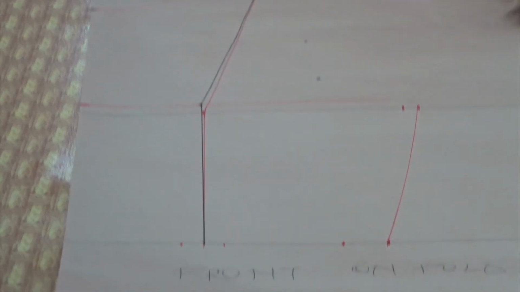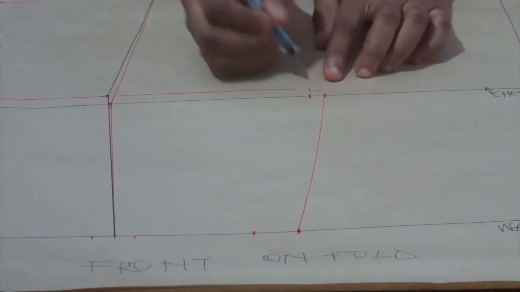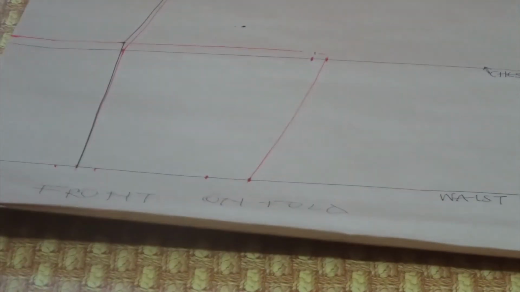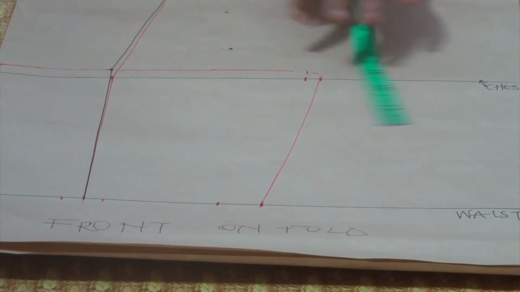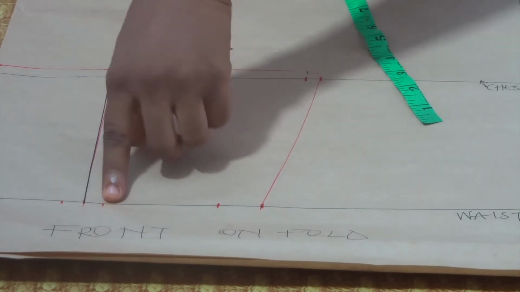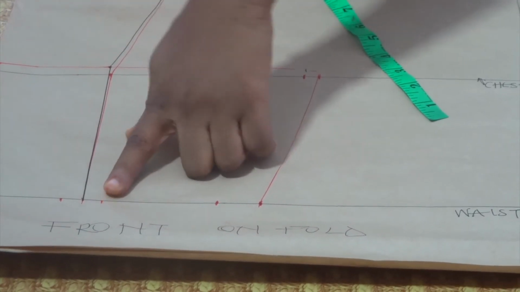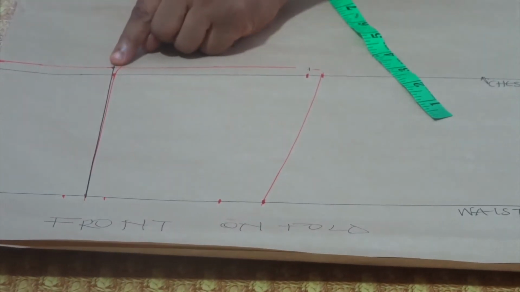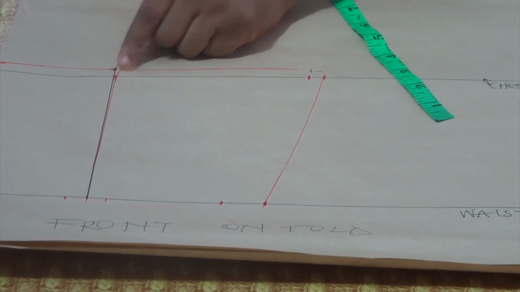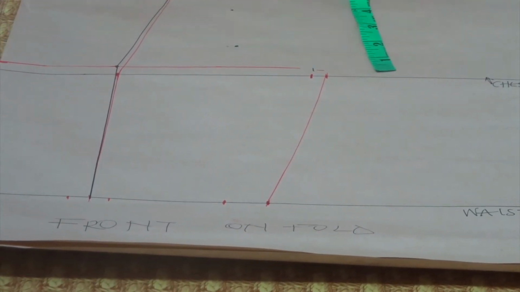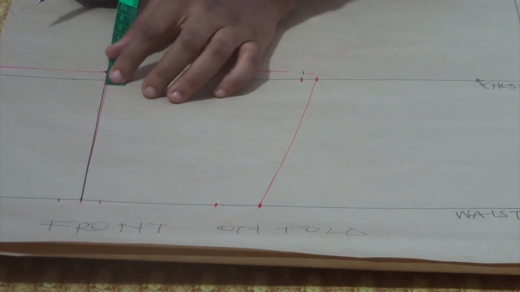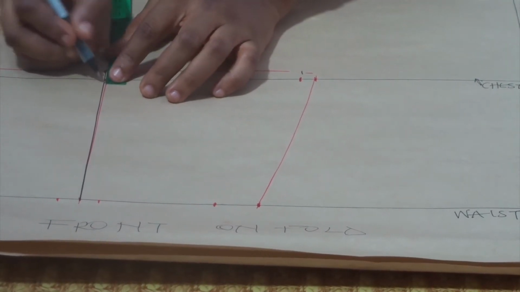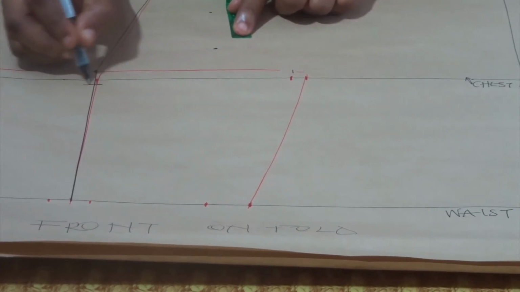Okay, so as it is like this, from this bust point, do not make your dart leg that is extending from here stop at this apex. Even though this is the apex, come down by 2 centimeters, so the bust point won't be too pointed. This is it here.